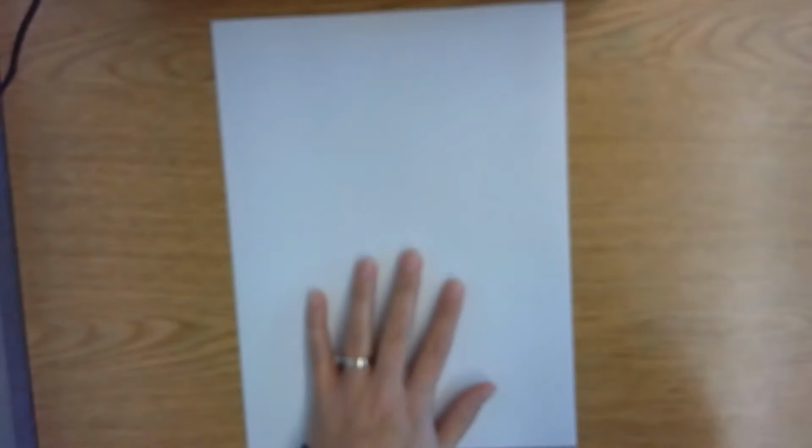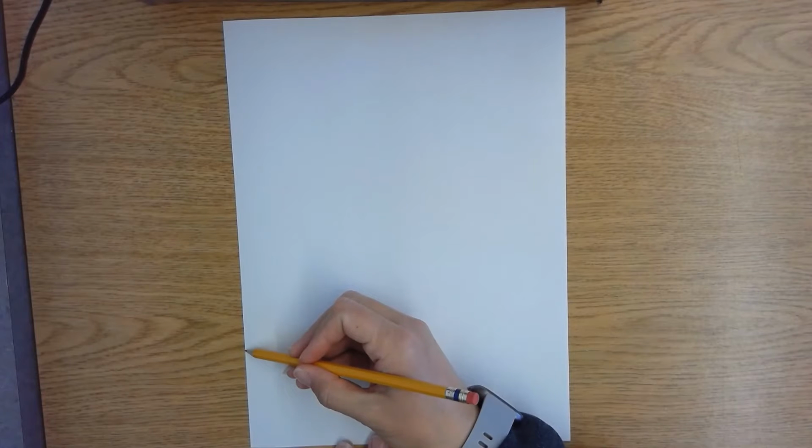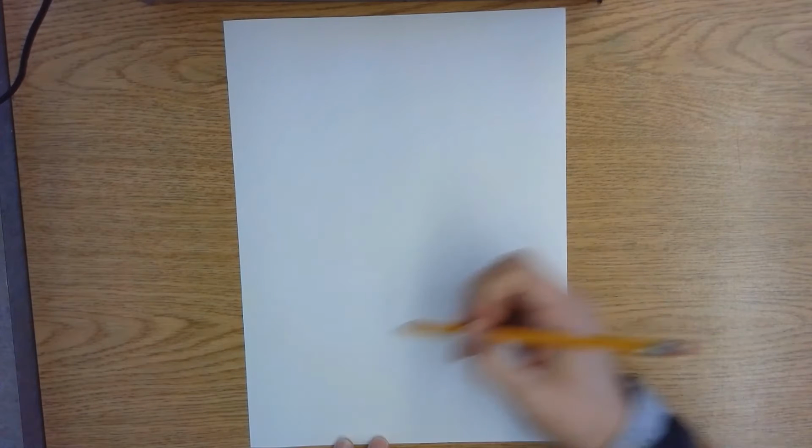Don't worry, it'll come into focus here as soon as I start drawing something. So what we're going to do is work on the ground first, okay? We're going to add some hills, and this will definitely help with our space. So when we do this, we want to make sure that we're starting with our pencil on the edge of the paper, not just floating around in the middle.